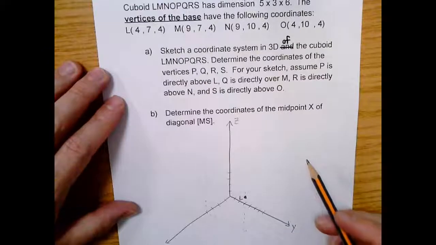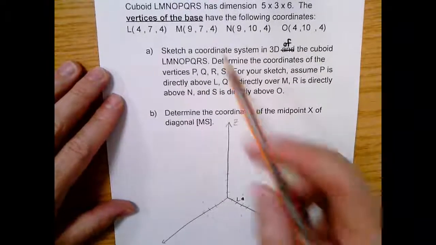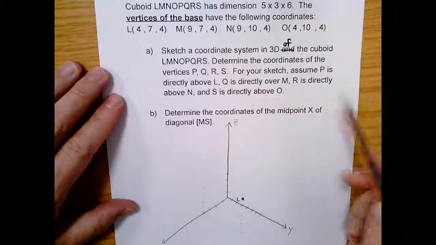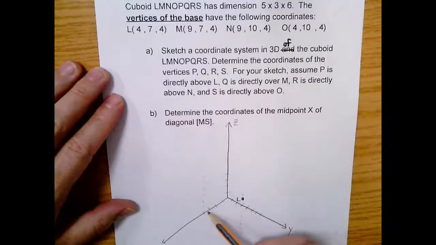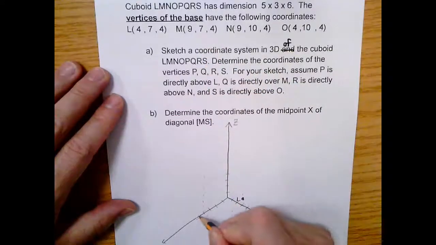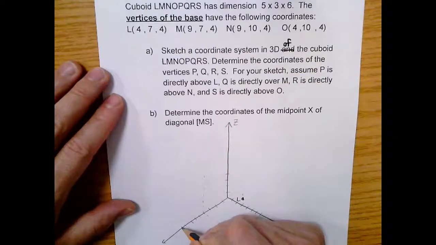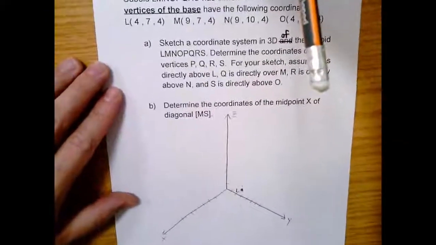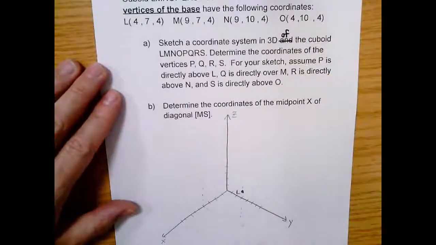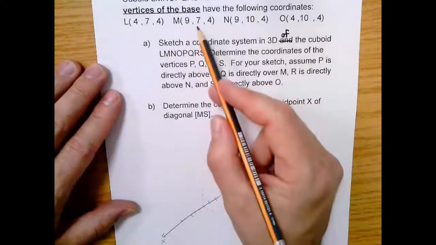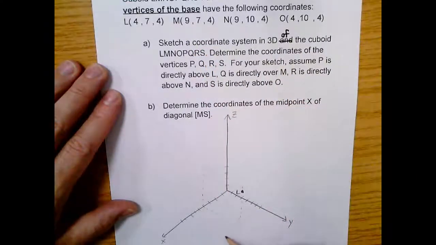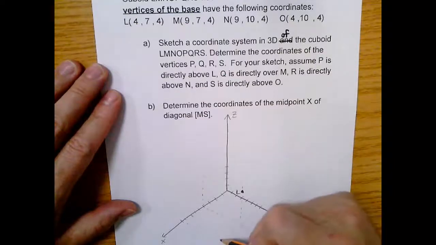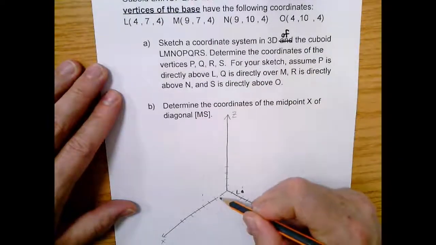Let's draw the rest of our base. M is at (9, 7, 4). Let's go 9 on the X: 5, 6, 7, 8, 9. Maybe I can scoot down a little bit more. Okay, so there we go. That's 9 on the X, and you can see my Y is lining up the same, so that line is just going to keep extending. And then this is going to come up 4.